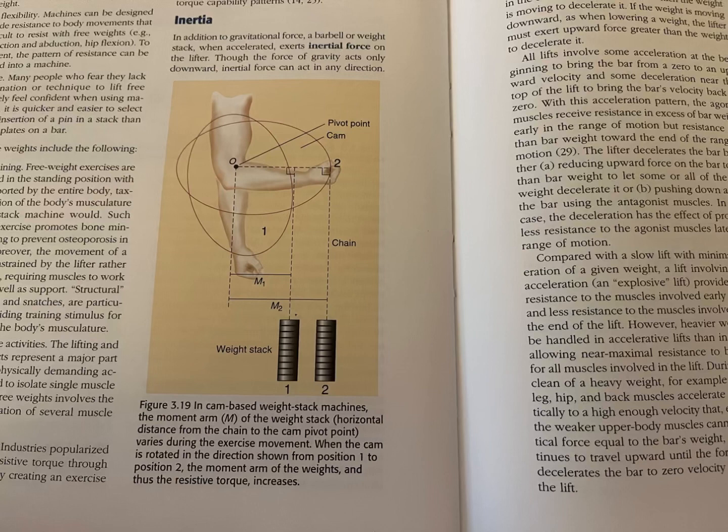Lifting technique can affect the resistive torque pattern during a lift and shift stress among muscle groups. For the squat, for example, a more forward inclination of the trunk brings the weight horizontally closer to the knees, thus reducing the resistive torque about the knees that the quadriceps must counteract. At the same time, the weight is horizontally further from the hip, increasing the resistive torque about the hip that the glutes and the hamstrings must counteract.